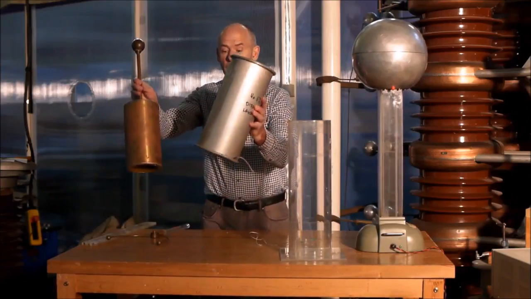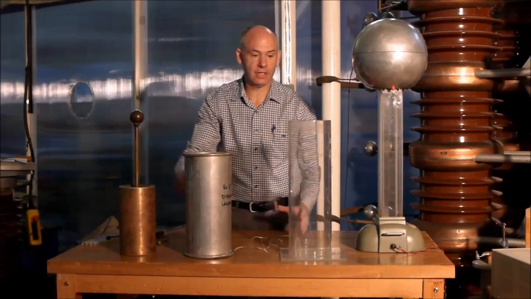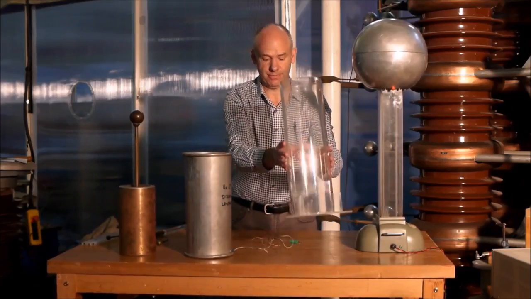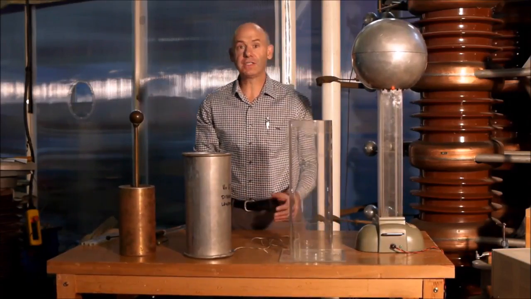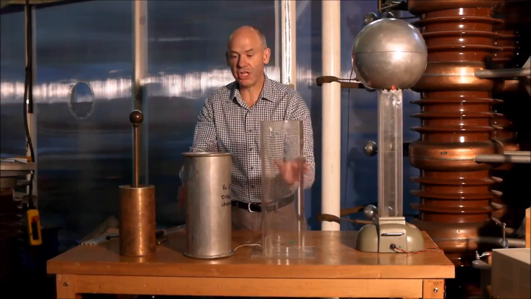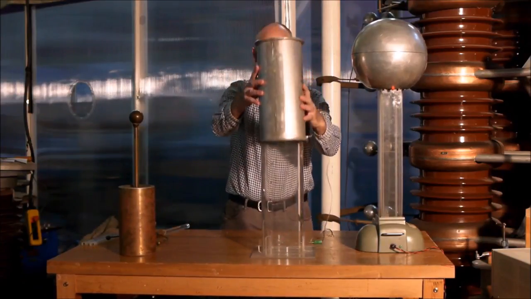Capacitors are a device for storing electric charge and electrical energy. They consist of two conductors called plates, which are separated by an insulator, which is known as a dielectric. The first capacitors looked a bit like jars, and they were known as Leyden jars.